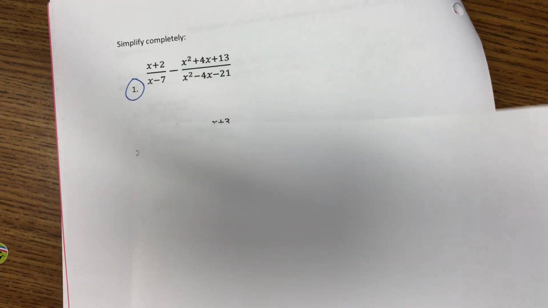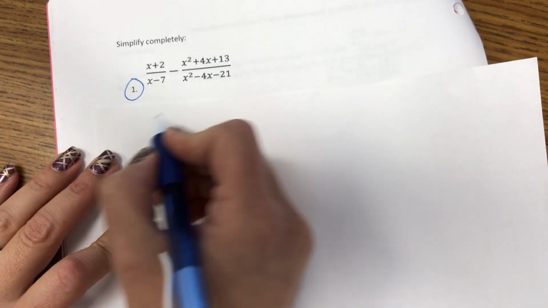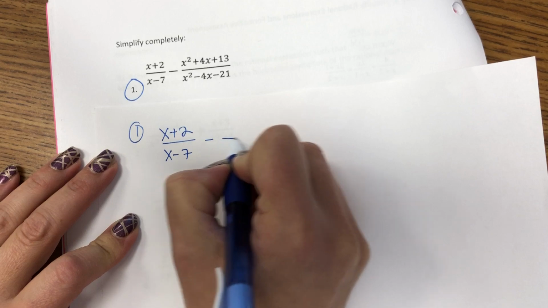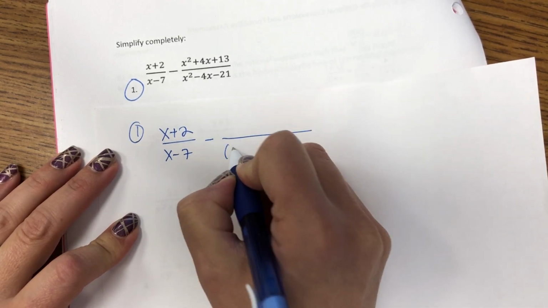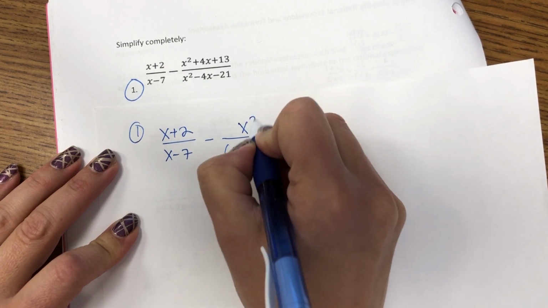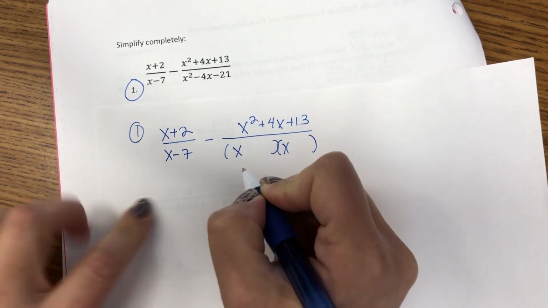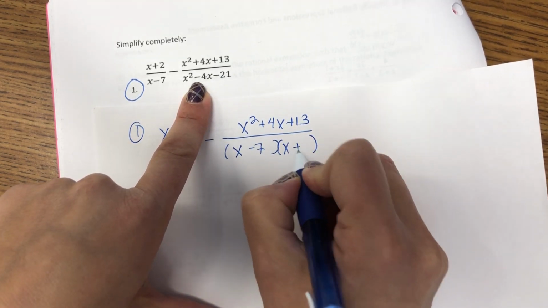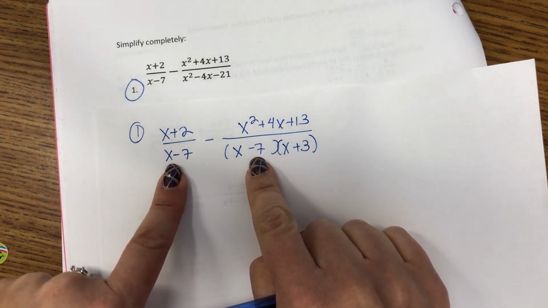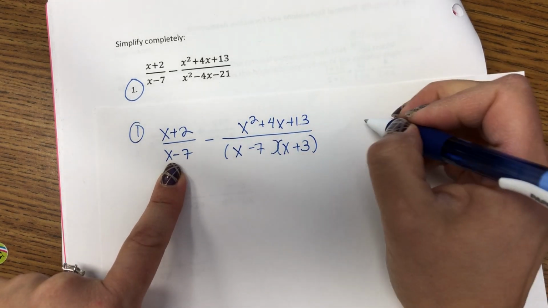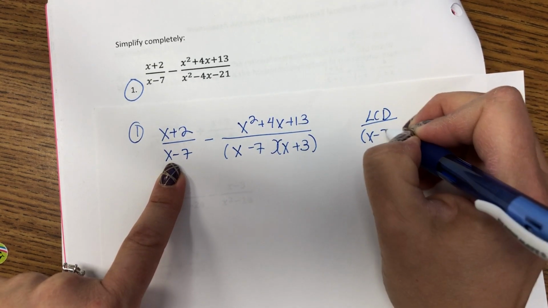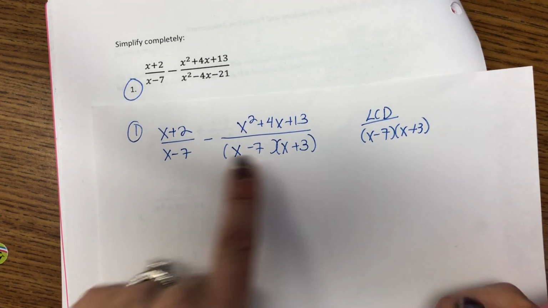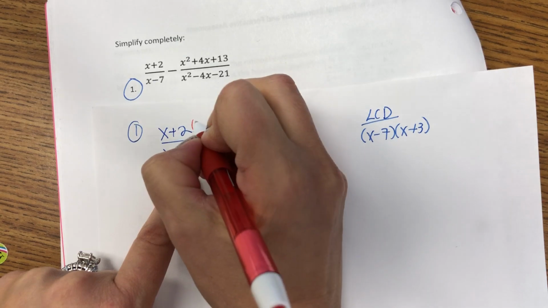So for number 1, I have to factor the denominator to see what my common denominator is going to be. I'm going to leave the numerator alone. So what multiplies to negative 21 that adds to negative 4 is negative 7 and positive 3. So what's nice is this binomial is already in both expressions, so the least common denominator is the factored denominator here. So this problem is missing the x plus 3.